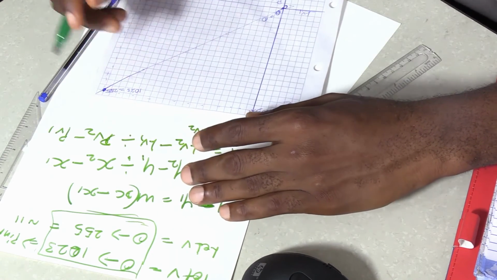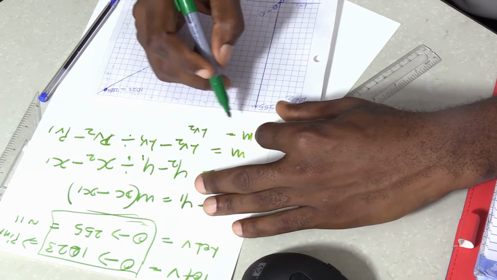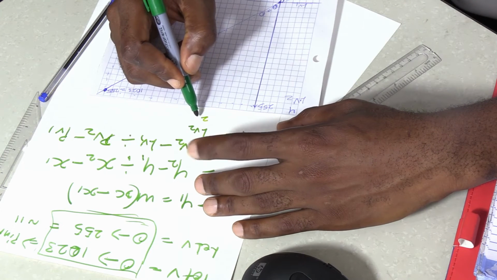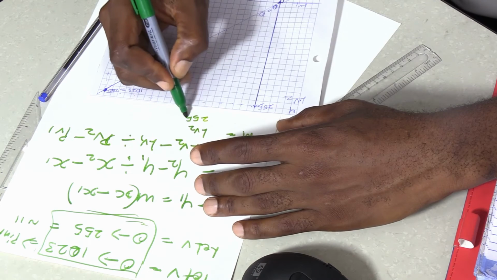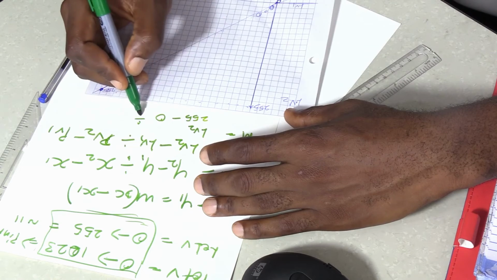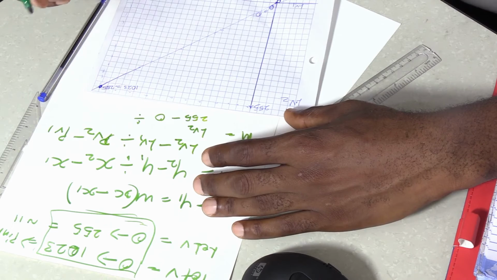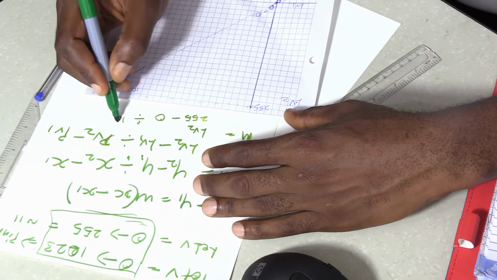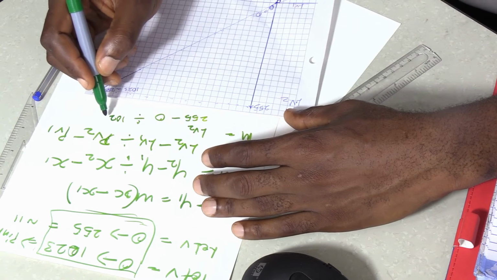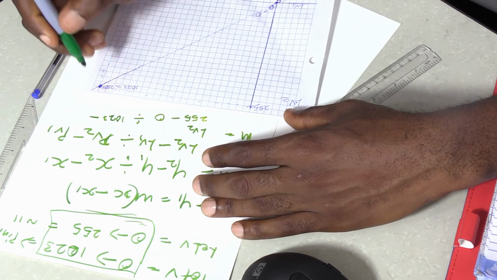Now LV2 is 255. 255 minus LV1, which is 0, divided by PV2, which is 1023, minus PV1, which is 0.